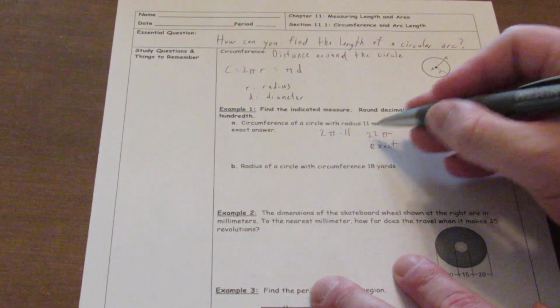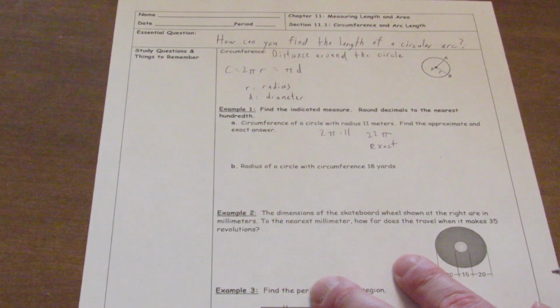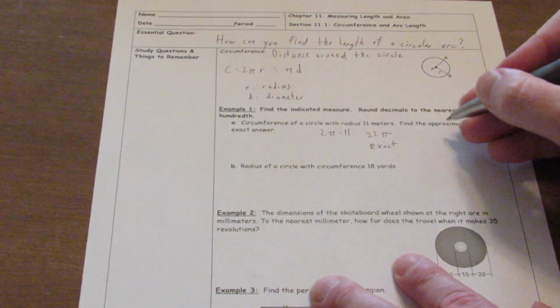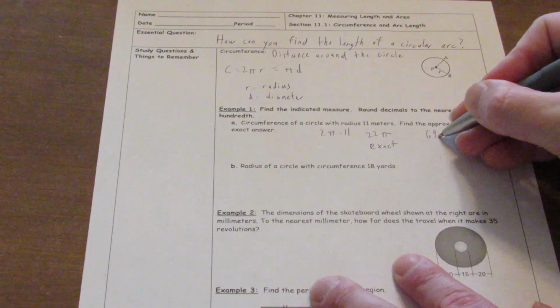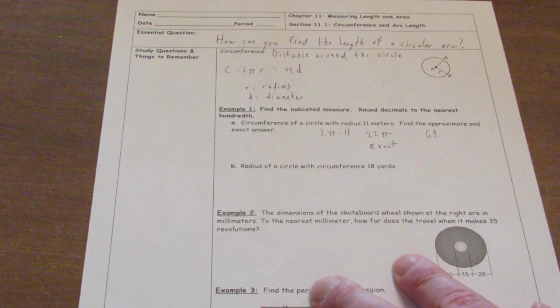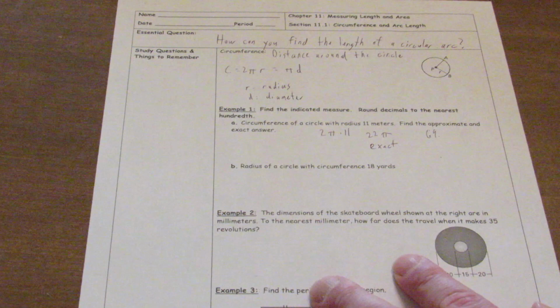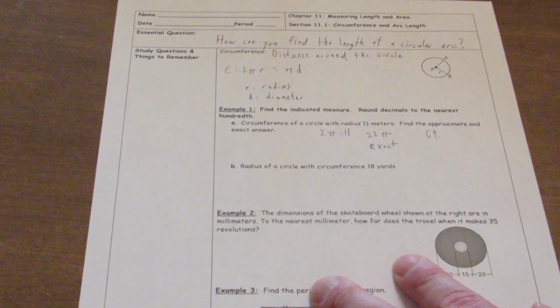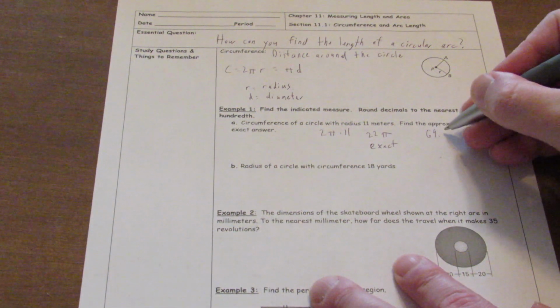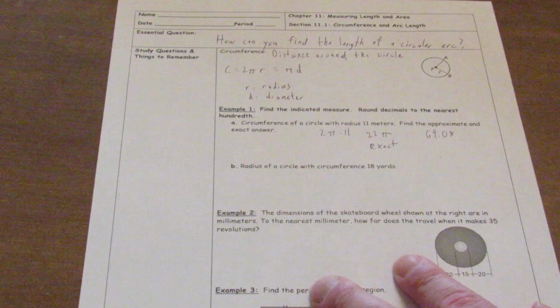So when I multiply out 22 pi, I'm going to get 69 point something. Watch what you're doing here and be consistent. If you use 3.14, you're going to get a lower answer, 69.08.